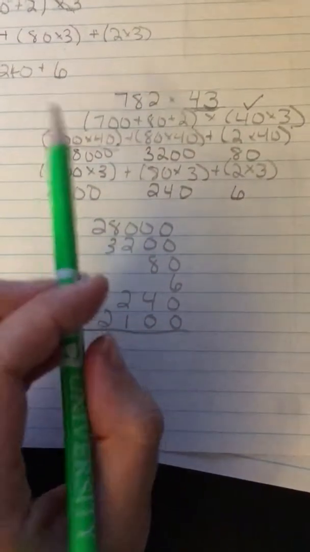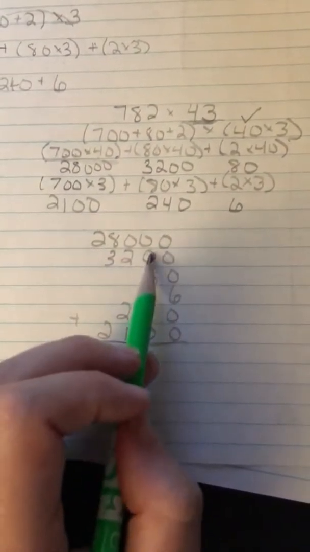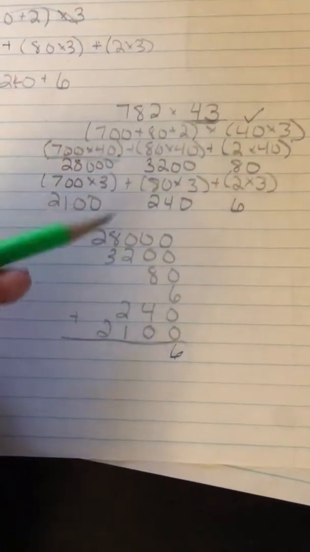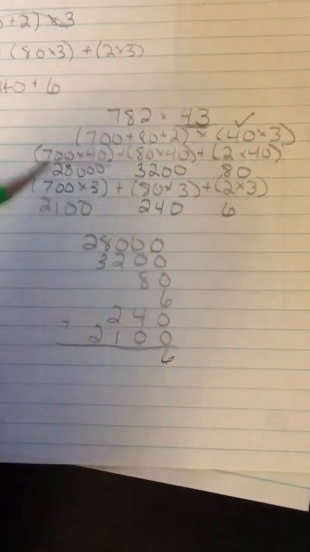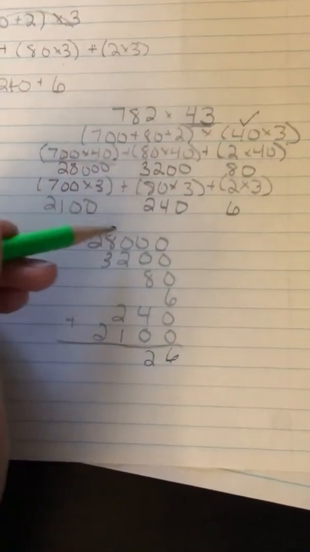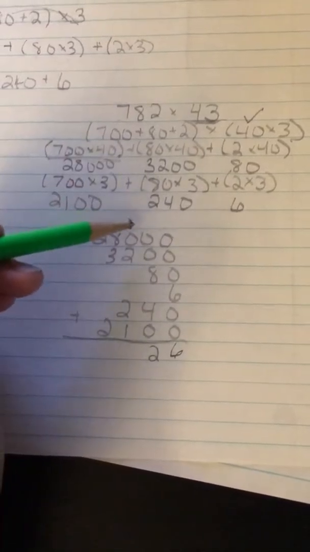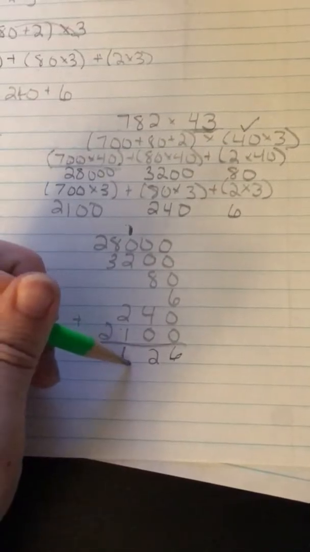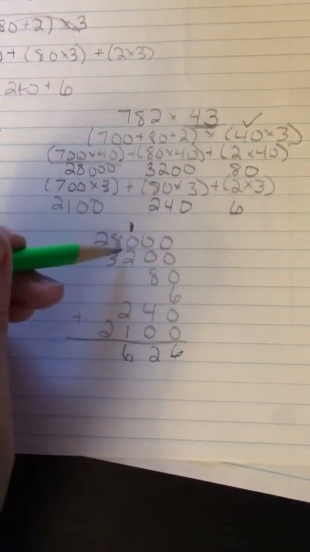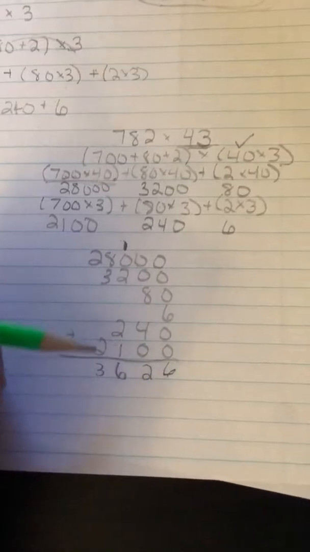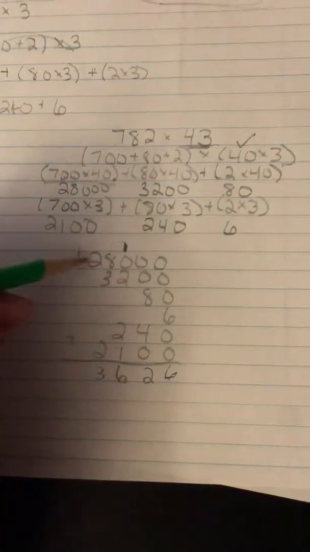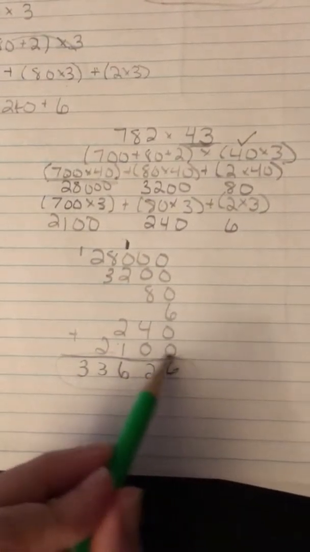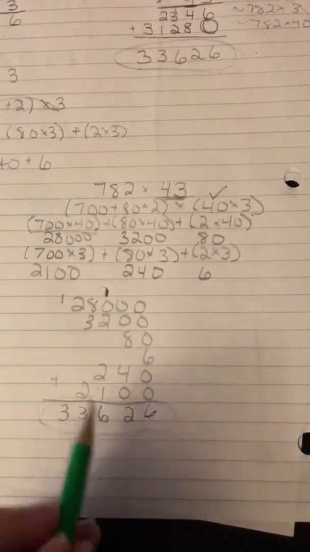Make sure I got all of them. There should be 6. 1, 2, 3, 4, 5, 6. Good. Our 1s, 2 10s, 8 plus 4 is 12. Regroup. 2, 4, 5, 6. That's our hundreds. Thousands. It's 13. And 10,000s, 1 plus 2 is 3. And here's our product. And what do you know? Same answer.